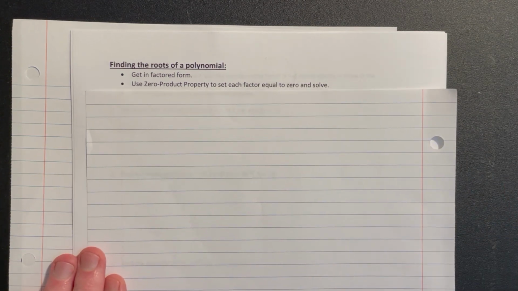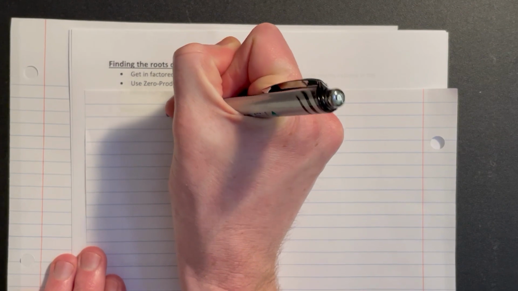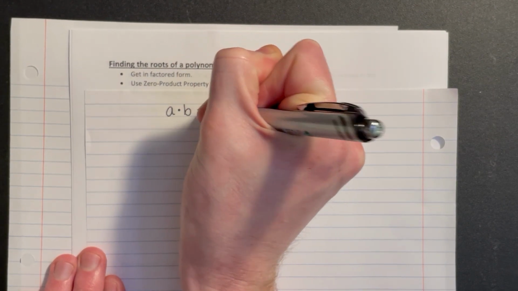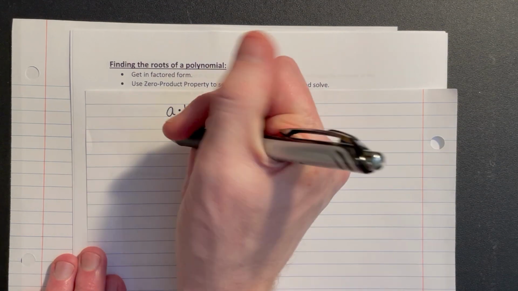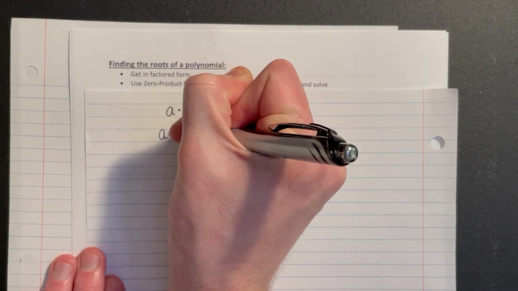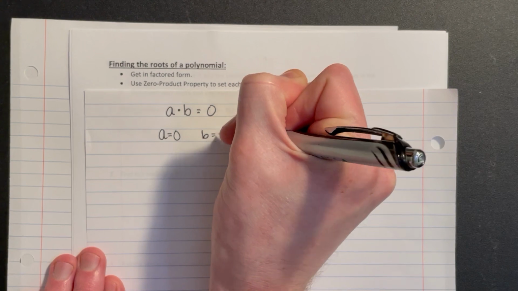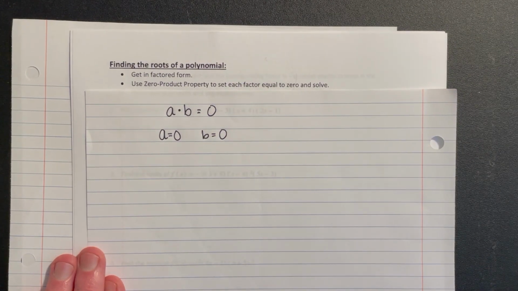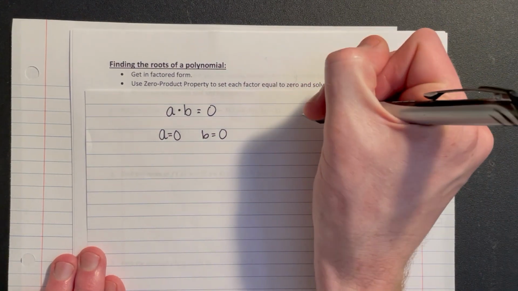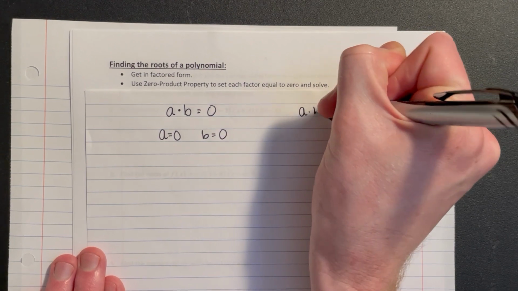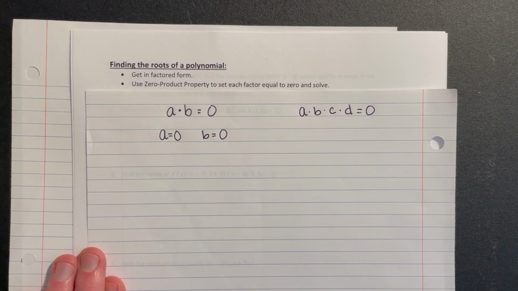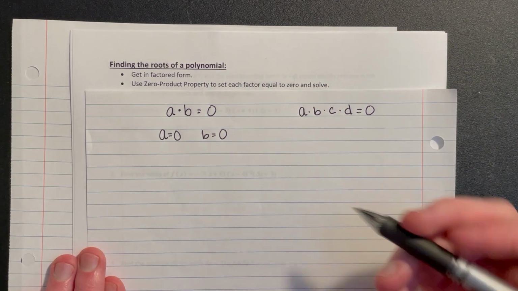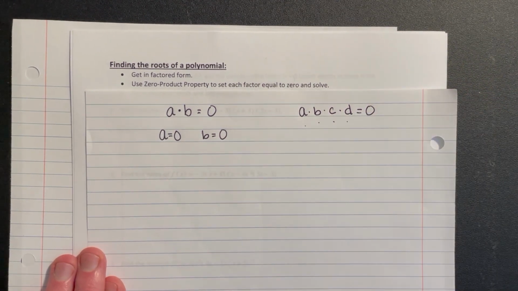If we're talking about the zero product property, and I have two things being multiplied, so that's a product, and it's equal to 0, the only conclusion we can make is that one of these factors must be 0. If I put more than two factors, and this whole product is equal to 0, as long as one of them is 0, the whole product is 0.